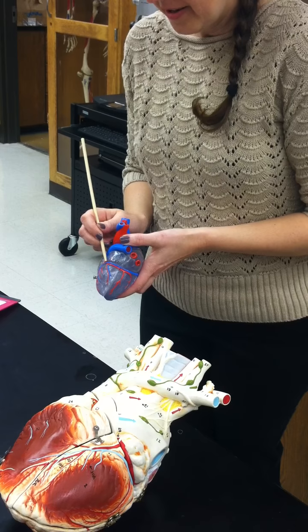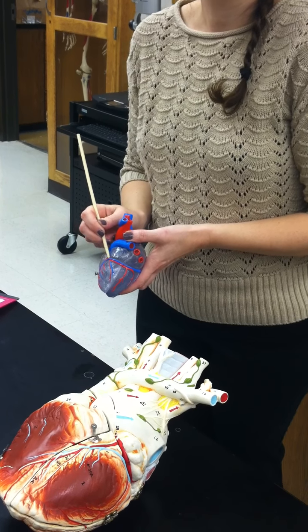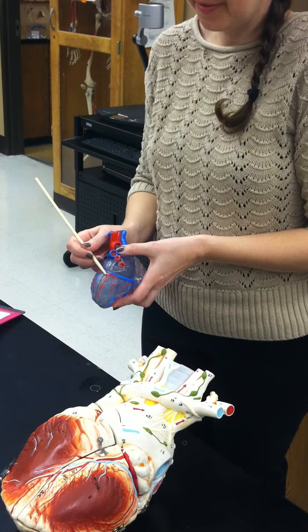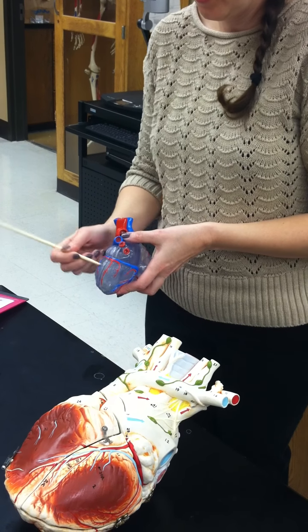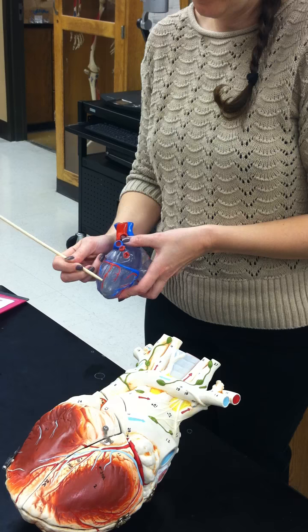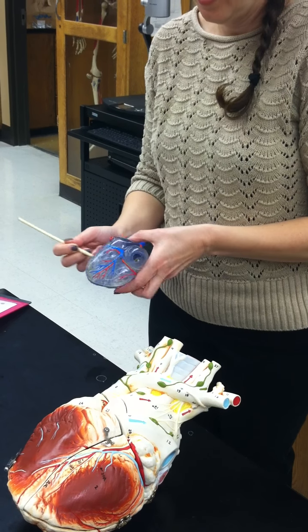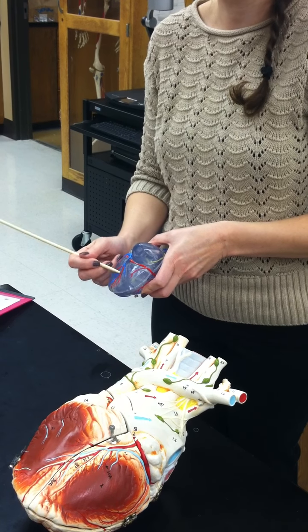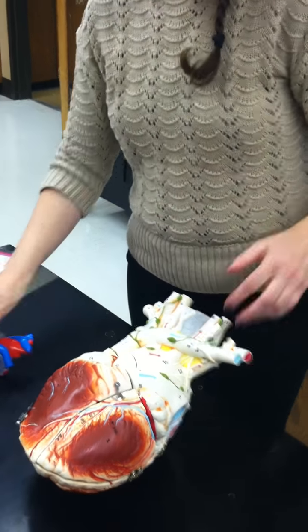Then the left coronary is this little short one under the left atrium. And it just turns into the circumflex, which is right here, which then goes down for the left marginal. And then in the back is the posterior interventricular.